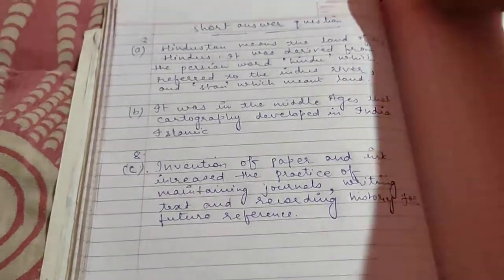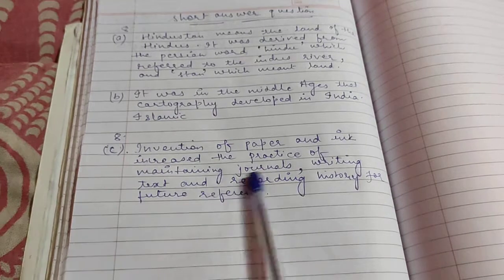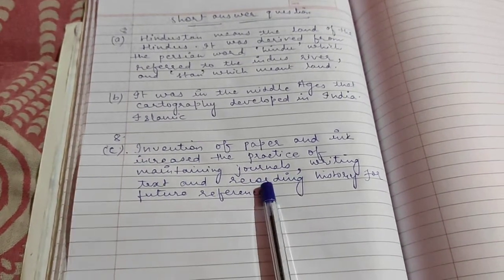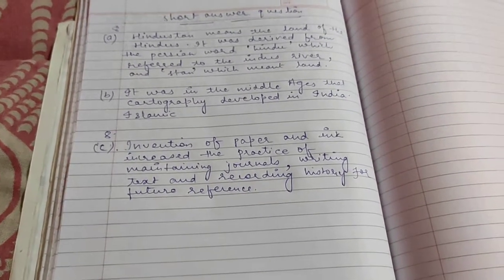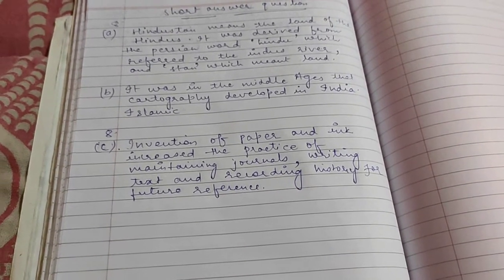And the third answer is: invention of paper and ink increased the practice of maintaining journals, writing text and recording history for future reference. Okay, this is the third answer. Now, come to question number 4.